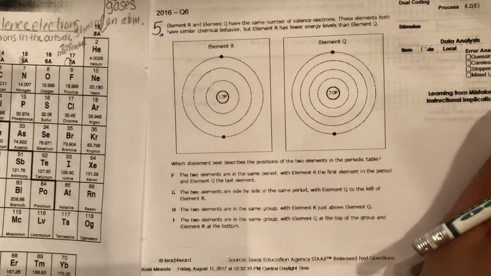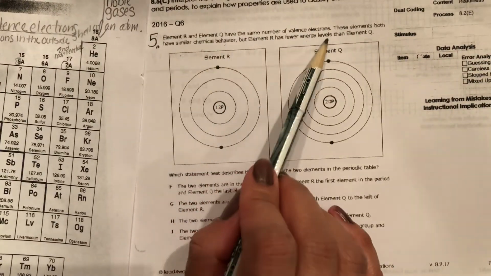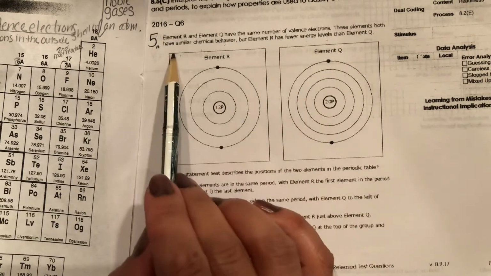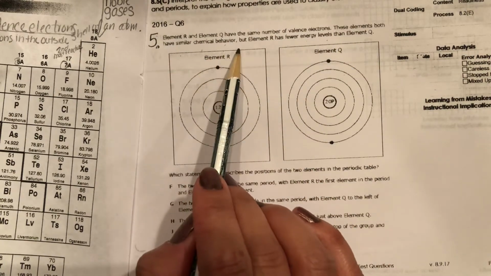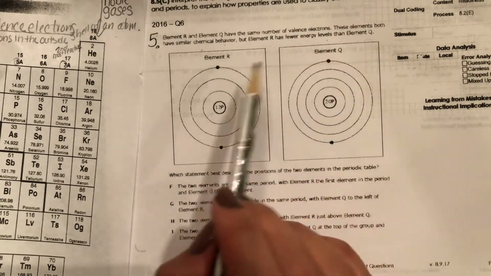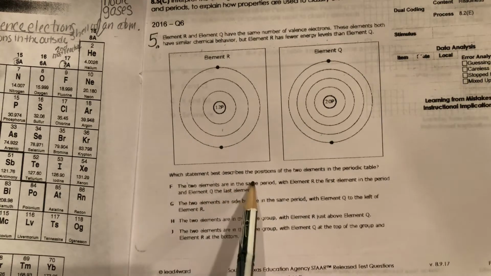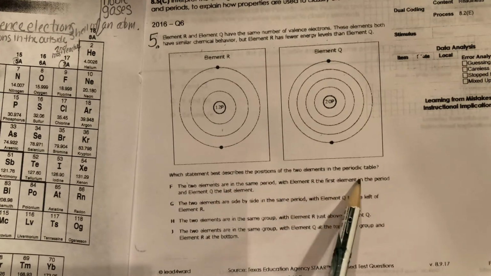Number 5. Element R and element Q have the same number of valence electrons. These elements both have similar chemical behavior, but element R has fewer energy levels than element Q. So here's element R, here's element Q. Which statement best describes the positions of the two elements on the periodic table?